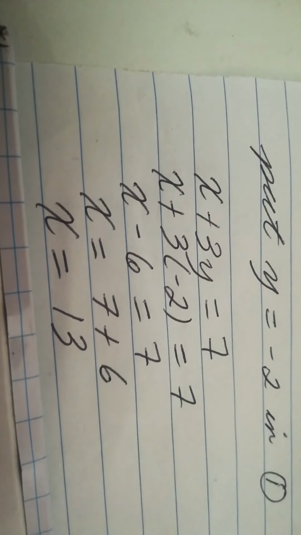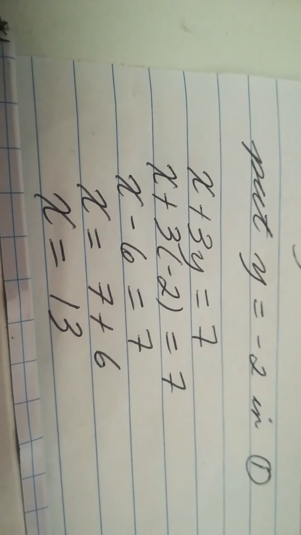When we see y, we put -2, so it becomes x + 3(-2) = 7. We work out the bracket: 3 times -2 gets -6, so it becomes x - 6 = 7. Put like terms together, so we transpose this -6 over here, and it becomes x = 7 + 6. Therefore we get x = 13.